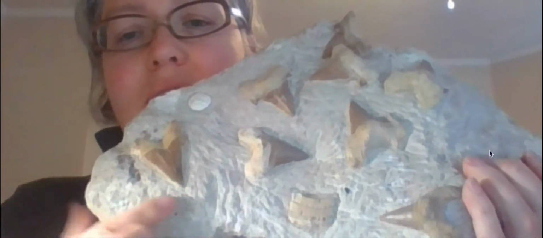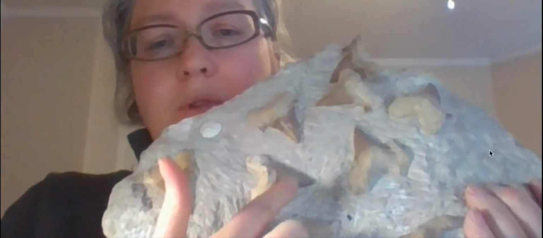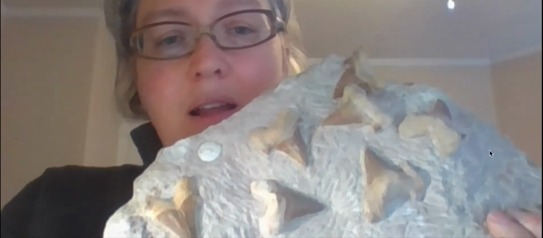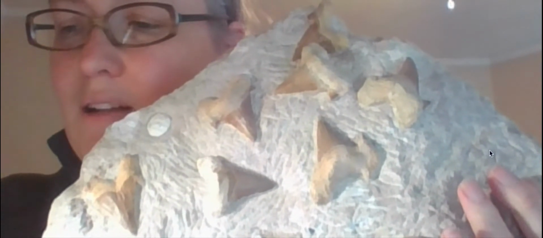And I'm going to tell you that right here, this is the sedimentary rock that has been carved away a little bit to expose these. Did you guess that these are fossils? These are actually fossils of shark teeth. And what we're going to do today is some noticing. What do you notice about these shark tooth fossils?